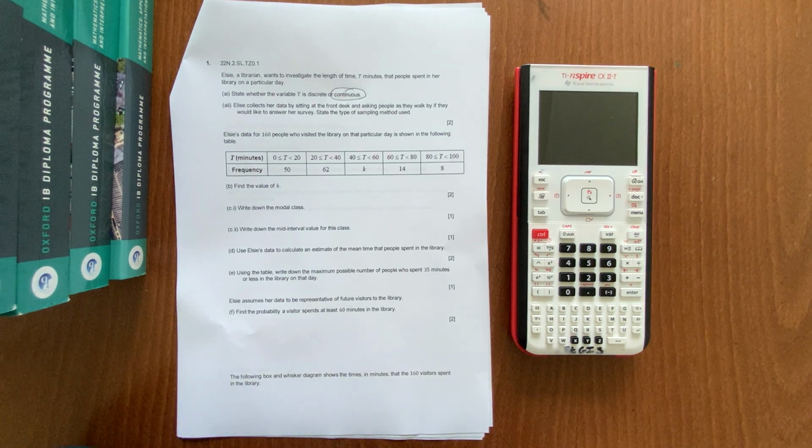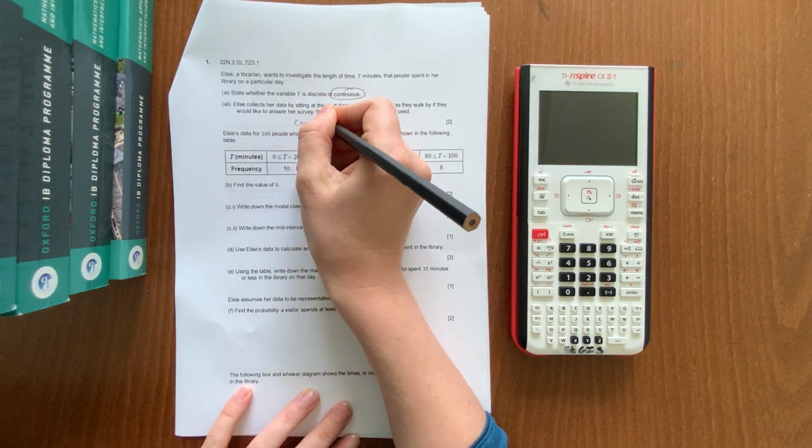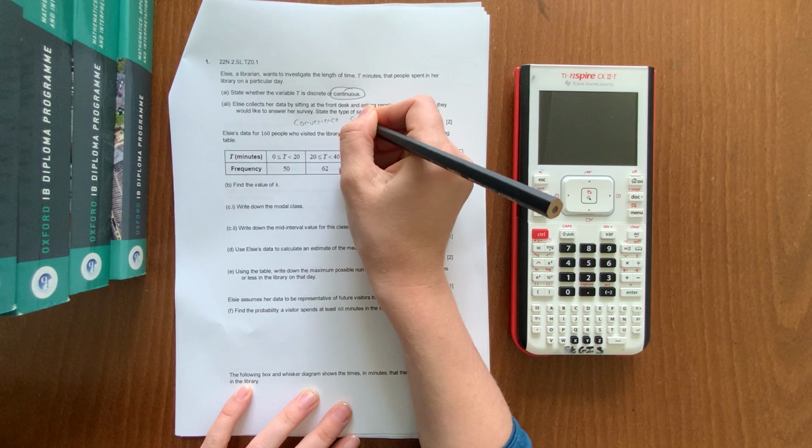It then says that she collects her data by sitting at the front desk and asking people as they walk by if they would like to answer her survey. What type of sampling method is that? That sounds to me like convenience sampling. Remember, convenience sampling is a biased sampling method, and it doesn't involve randomly selecting people, but just going by whoever says they're willing to do it. So this here is convenience sampling.